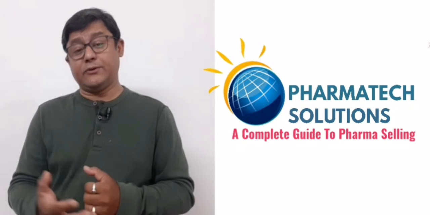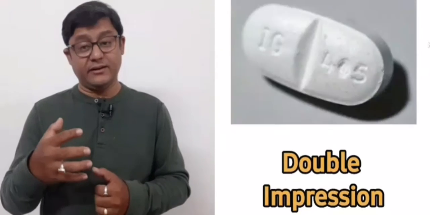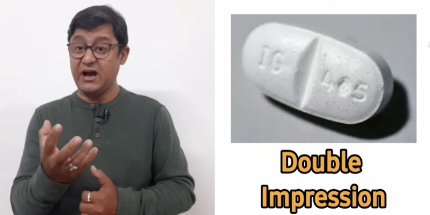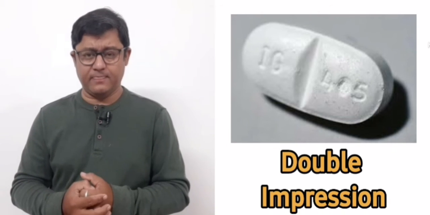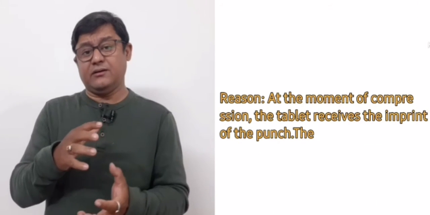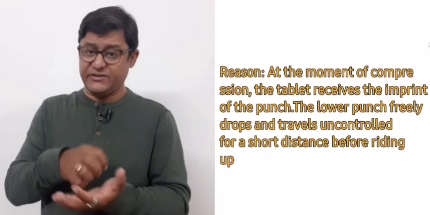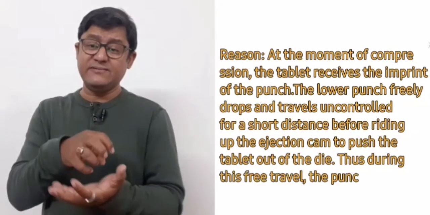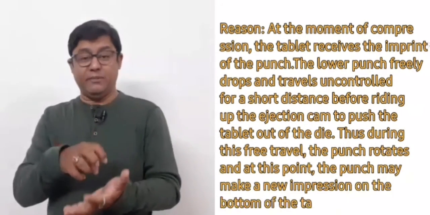Now, there are other problems such as the double impression. Now, this happens only with those punches which have a monogram or any other letter engraved on them. Okay. Now, what would be the reason? The reason is actually that at the moment of compression, the tablet receives the imprint of the punch.